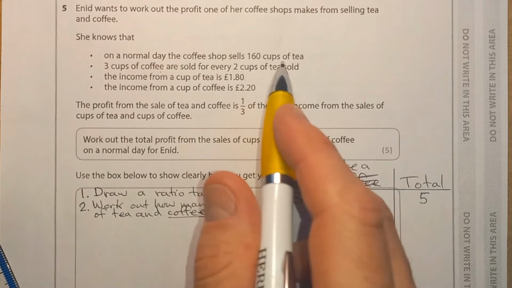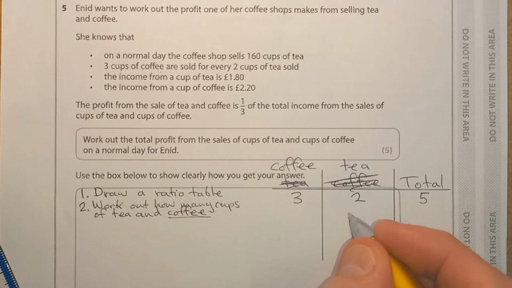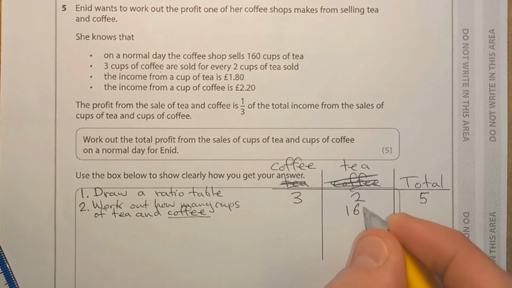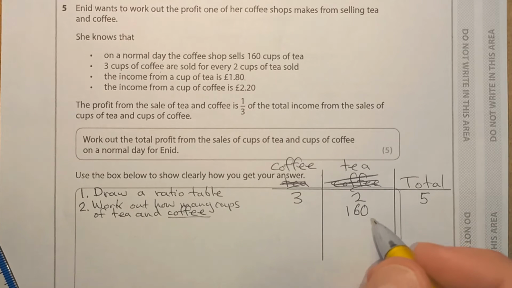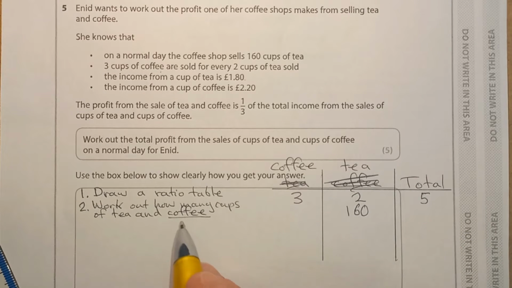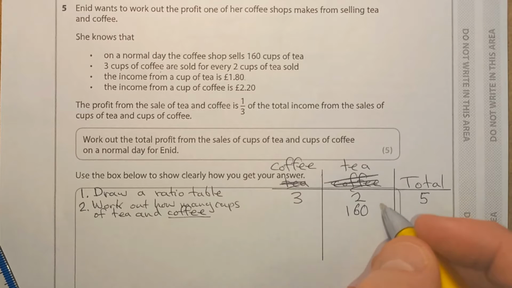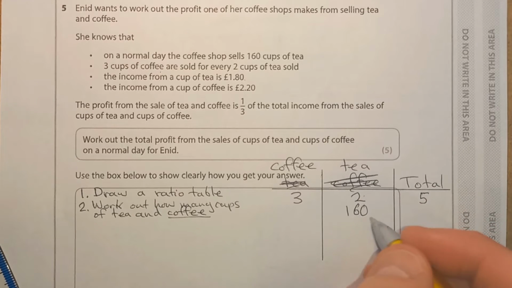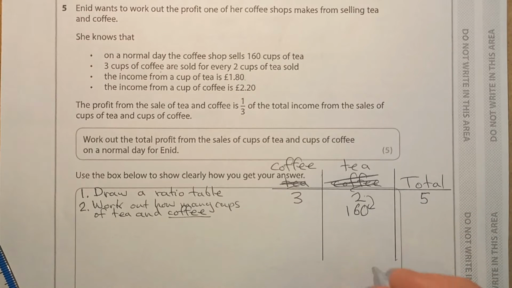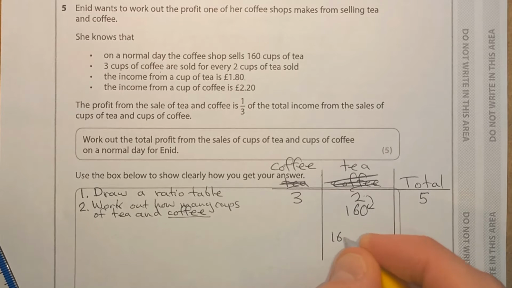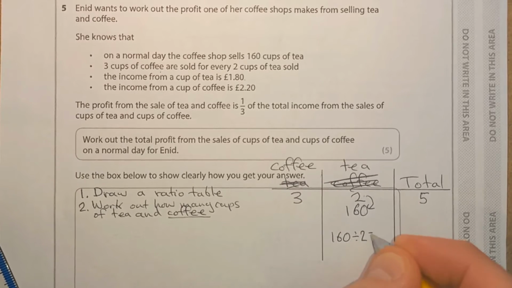So there's 160 cups of tea, so we can write that in this column here, because that's information we've already got. So if we want to work out how many cups of coffee we sold, well, how did we get from the 2 to the 160? We're trying to find a multiplier to get us from one number to the next. And the way to do that is to start with the ending position and divide it by the starting position.